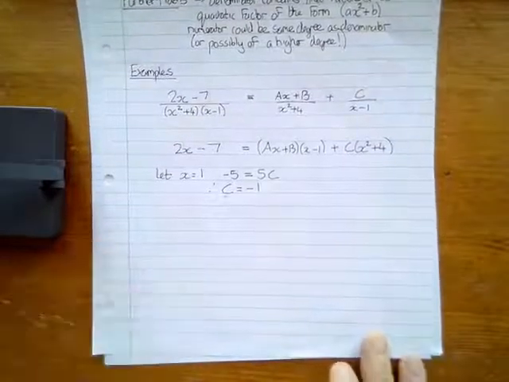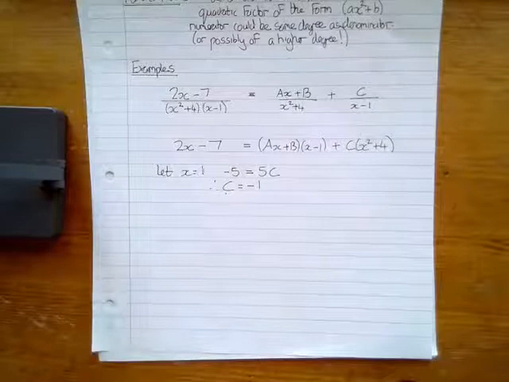Okay, so I started thinking of something else then. Back on track. So c is equal to minus 1.